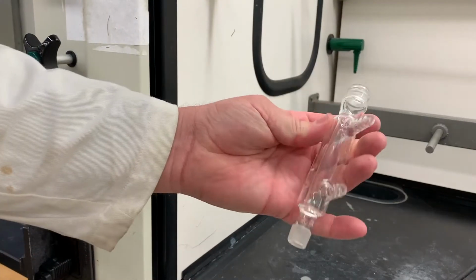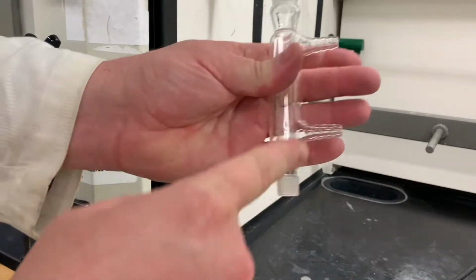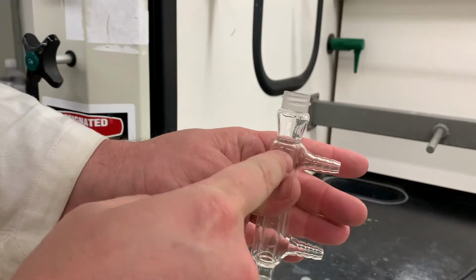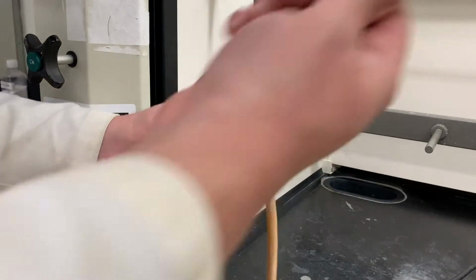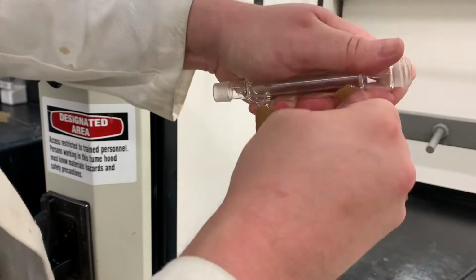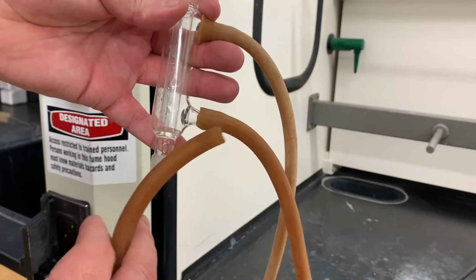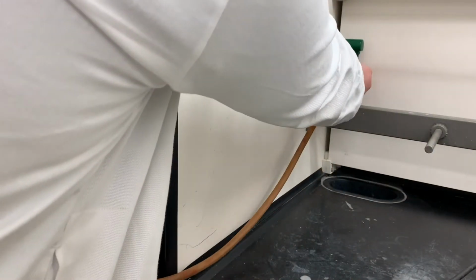Okay, I'm going to set up in advance my water-cooled reflux condenser. Remember, we want in from the bottom, out through the top. Some latex tubing. Lovely. And so, in from the bottom means I take the bottom piece here, connect it back there.